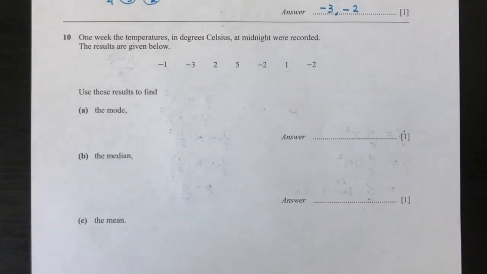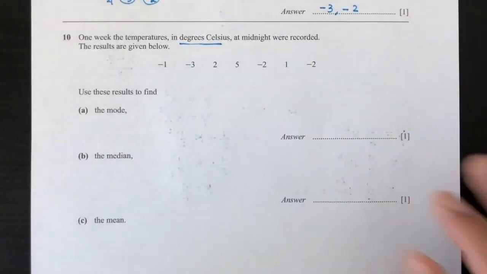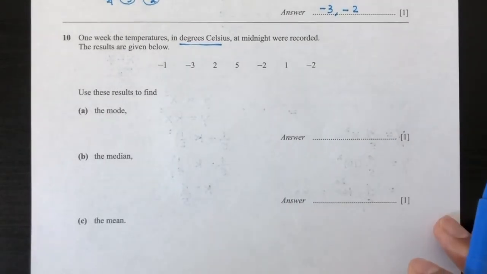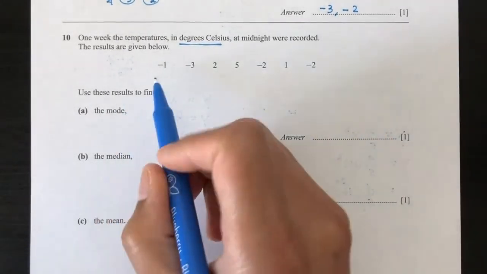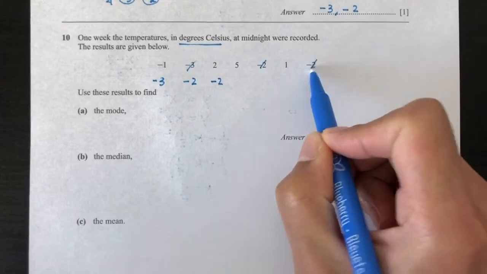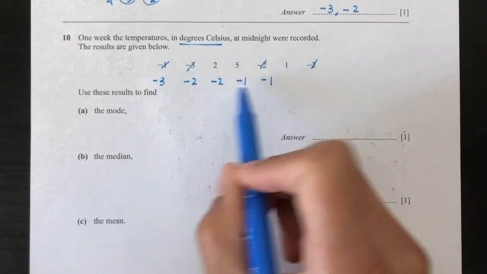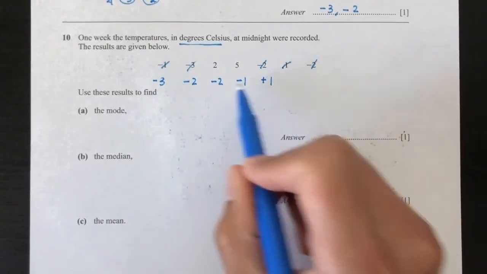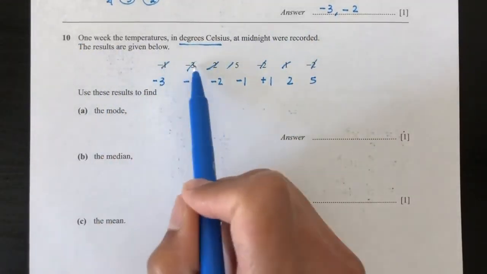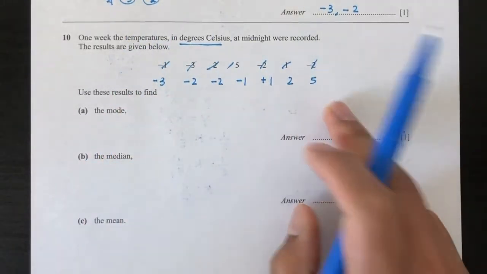Now for question number 10, for 1 week the temperatures in degrees Celsius at midnight were recorded. The results are given to you below. So whenever you have a list of numbers, the first thing you need to do is to rearrange them in ascending order, okay? So from smallest to largest. So first is minus 3. Then we have minus 2, then minus 1. Then we have 1, 2, and 5. So we have 1, 2, 3, 4, 5, 6, 7. So that is the ascending order of the numbers.